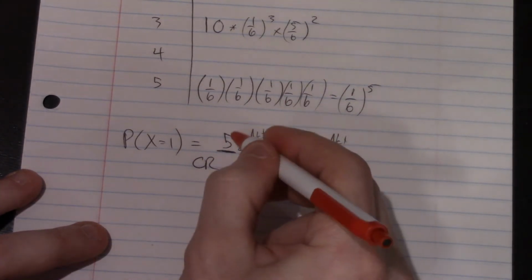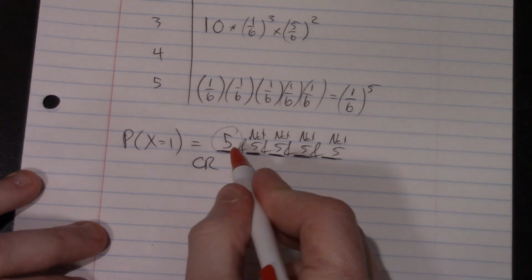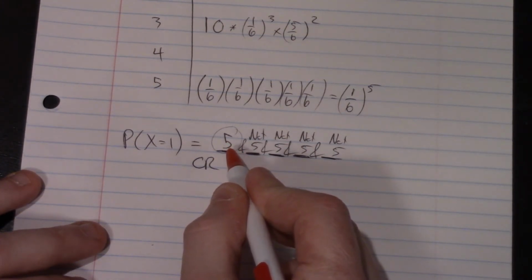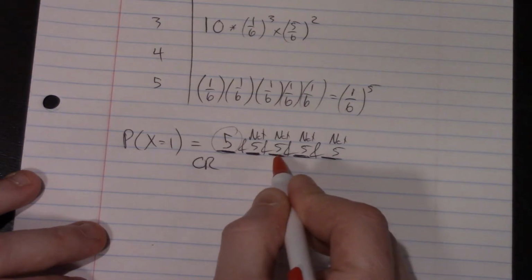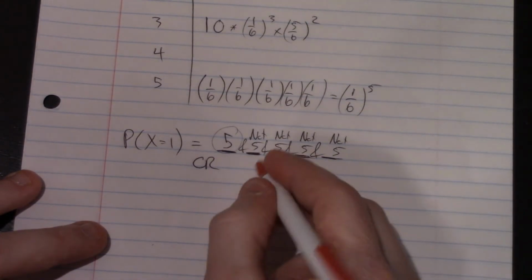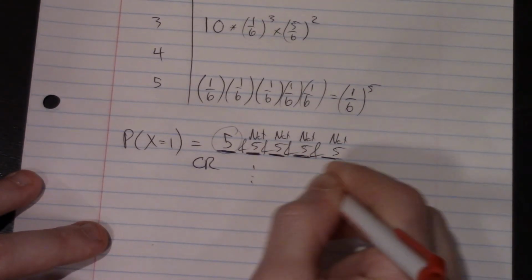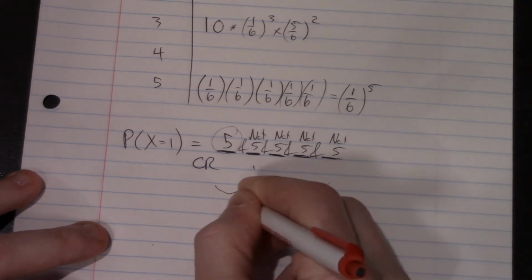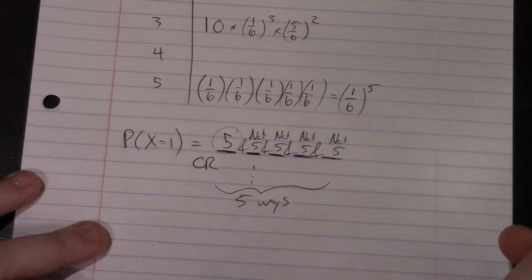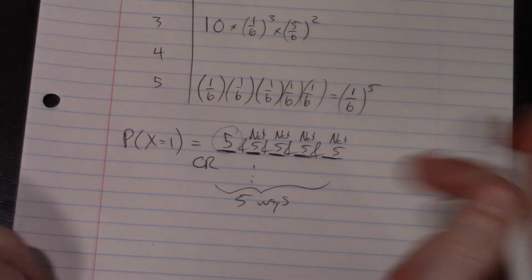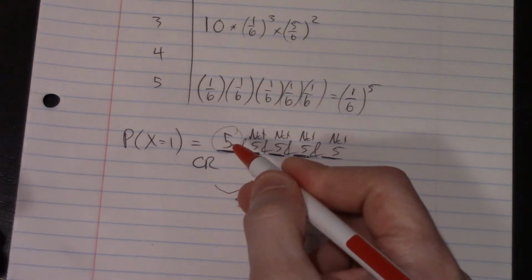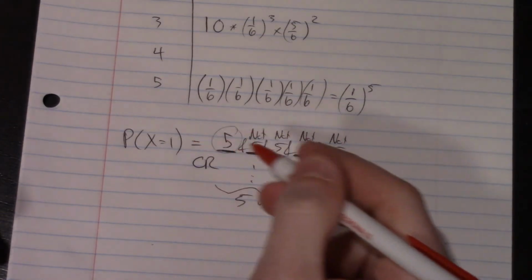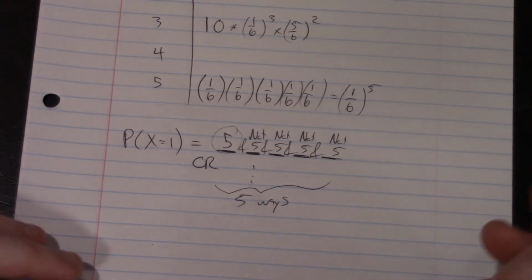And then we can start to think about the rest, and we've sort of seen this before. So essentially the one that we care about is the 5. So it could be in the first slot, it could be in the second slot, the third, the fourth, or the last slot. So what that means is there are 5 different ways to have 1 5 in your rolls. It could be first, second, third, fourth, or last.